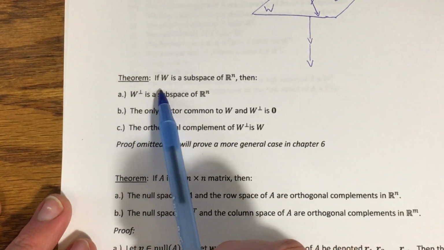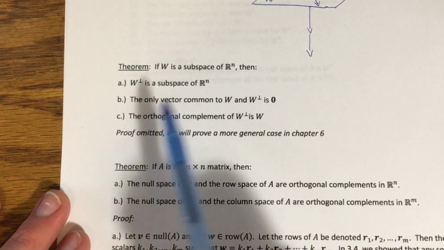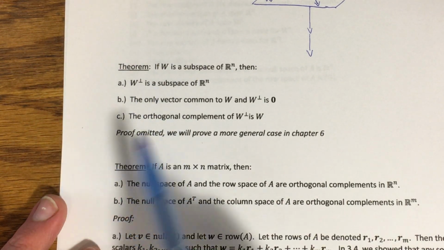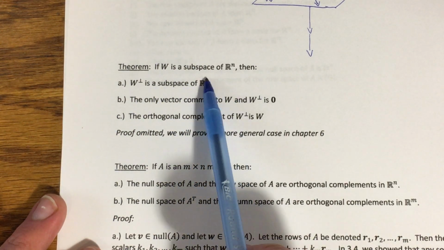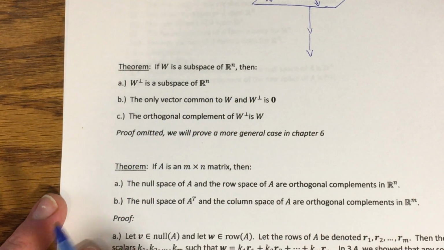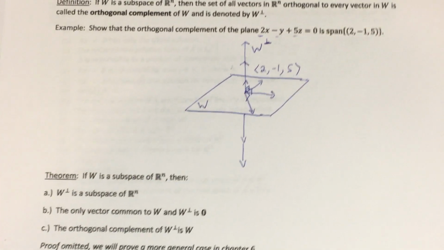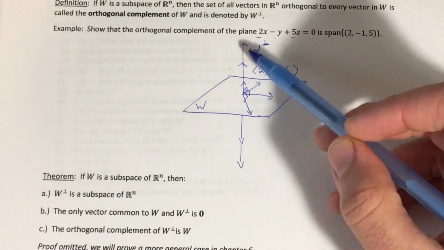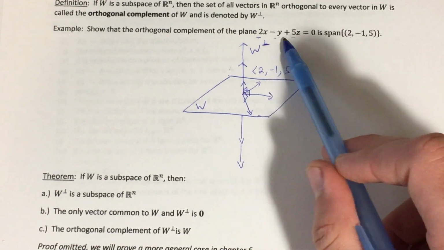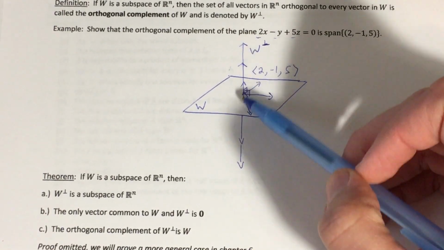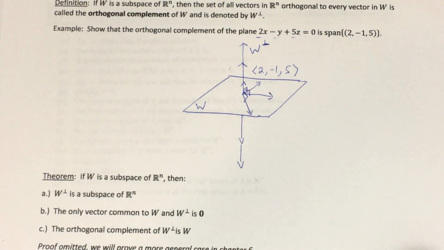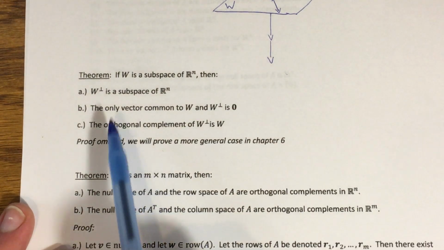Okay, so let's go down to this. This is an important theorem that describes the relationship between W and the orthogonal complement of W. If W is a subspace of Rn, then its orthogonal complement will also be a subspace of Rn. Again, if I'm thinking of this in terms of subspaces, this plane has to pass through the origin, which we know it does. This line containing all these vectors would also pass through the origin. Both of those are subspaces of R3.